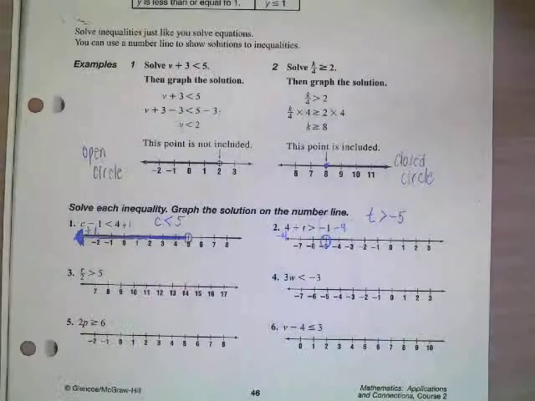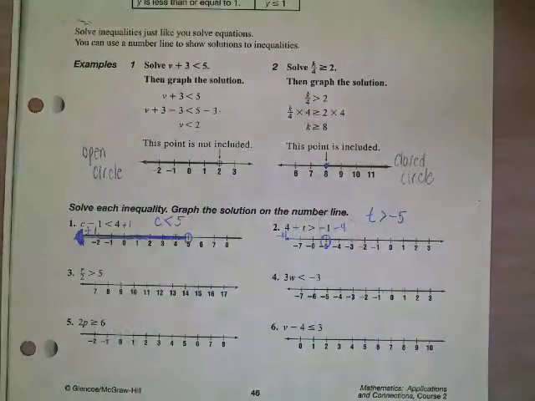Which way am I drawing my line? To the right or to the left? If T is greater than negative 5, any number you put in there is going to be greater than negative 5. Which direction is my line going to go? Joseph, which way is my line going to go?